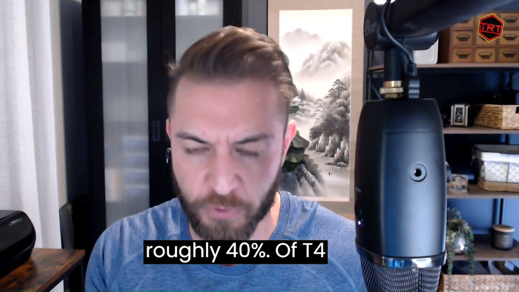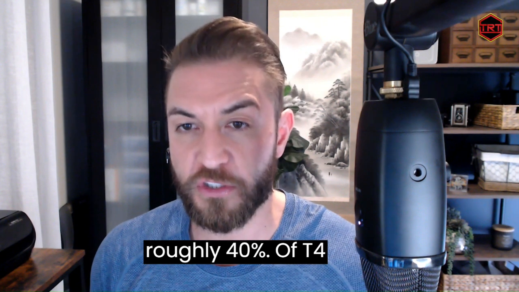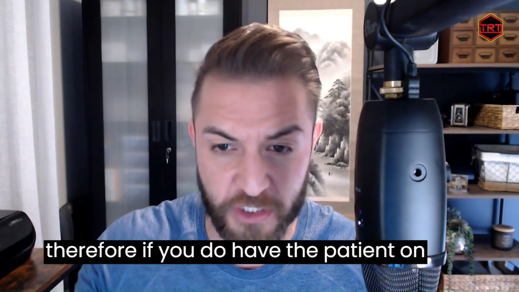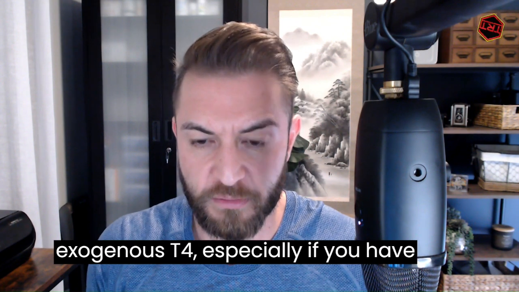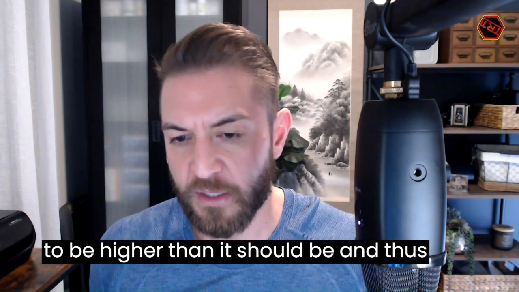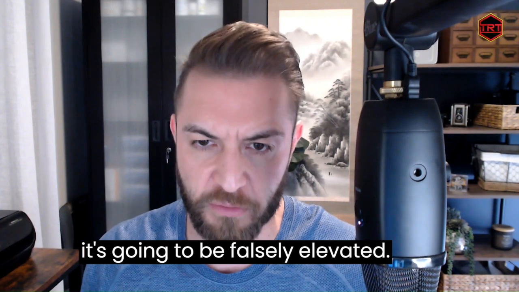And as I mentioned earlier, roughly 40% of T4 does convert to reverse T3. So therefore, if you do have the patient on exogenous T4, especially if you have them at higher doses, we already know it's going to be higher than it should be, and thus it's going to be falsely elevated.